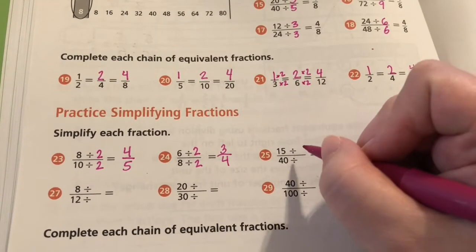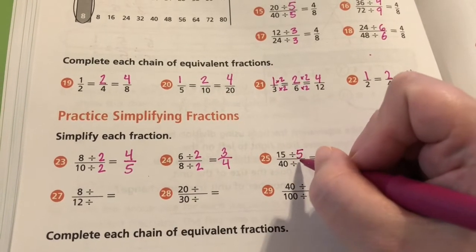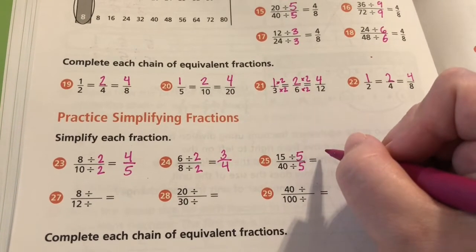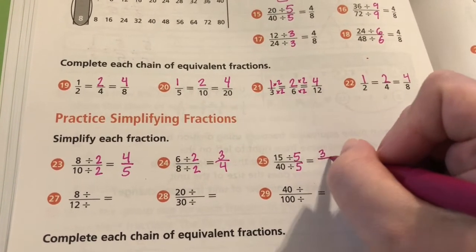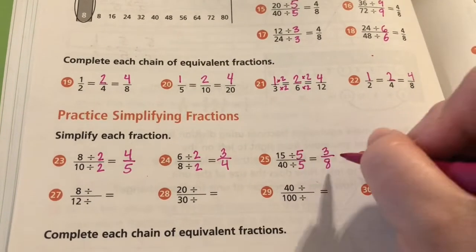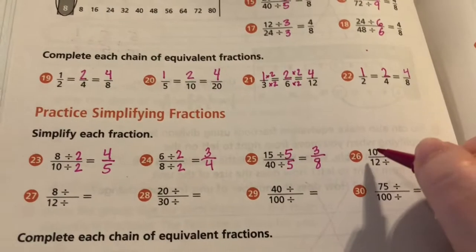15/40. They're both divisible by 5. 5/5. 15 divided by 5 is going to be 3. 40 divided by 5 is going to be 8. 15/40 is equivalent to 3/8.